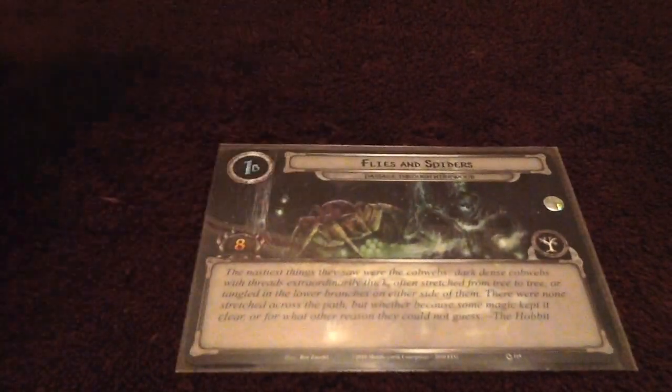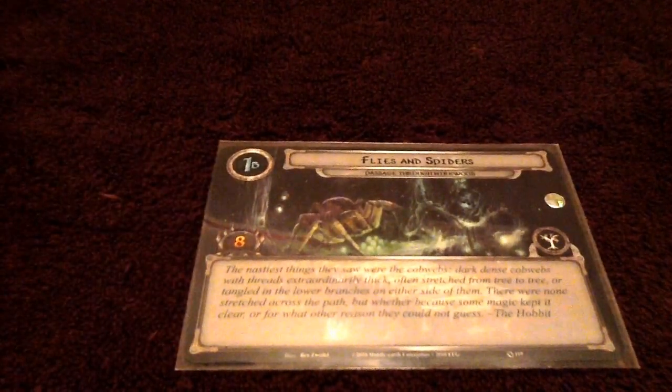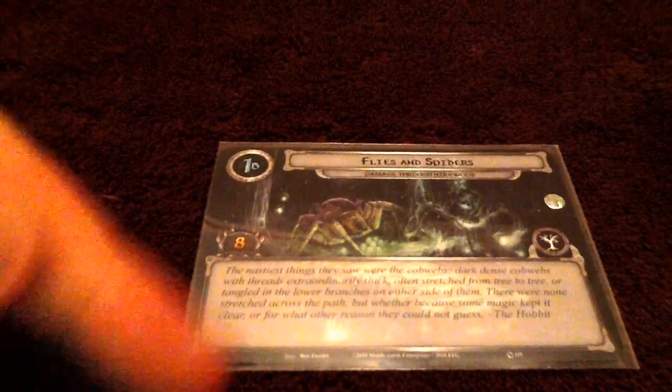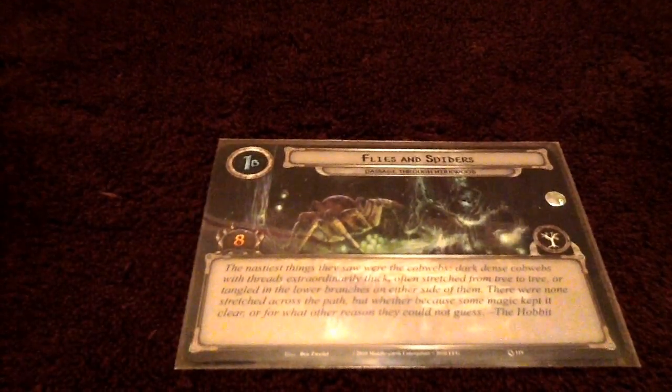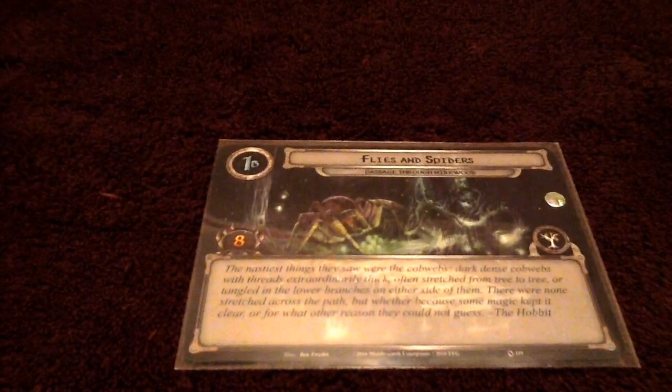And then on the other side, a lot of the same information, except you have the number of progress tokens required to get past it. You can see that there's more flavor text here explaining the story and no setup information because this side only occurs after you've done the setup.